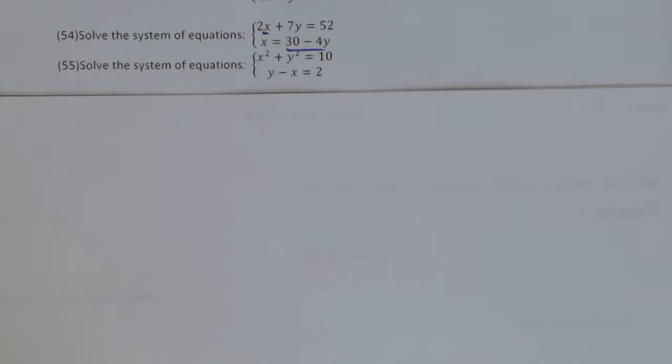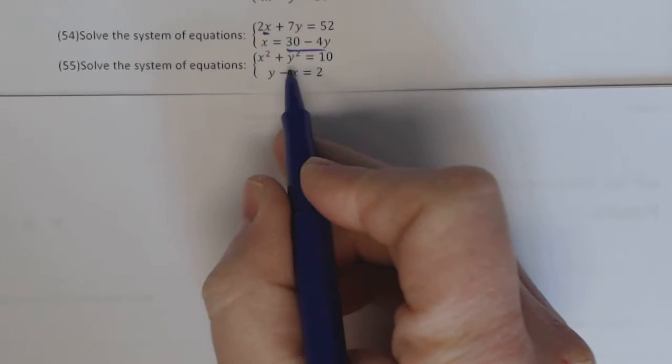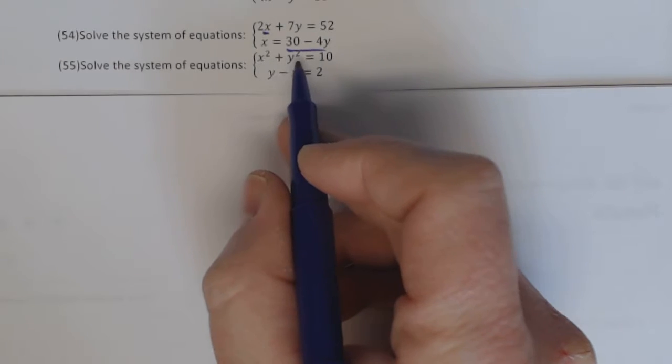All right, 3 more to go. Number 55. Number 55 looks a little different, but it's almost the same, and you're going to work it out the same way. All right, so this time you've got squares on there.